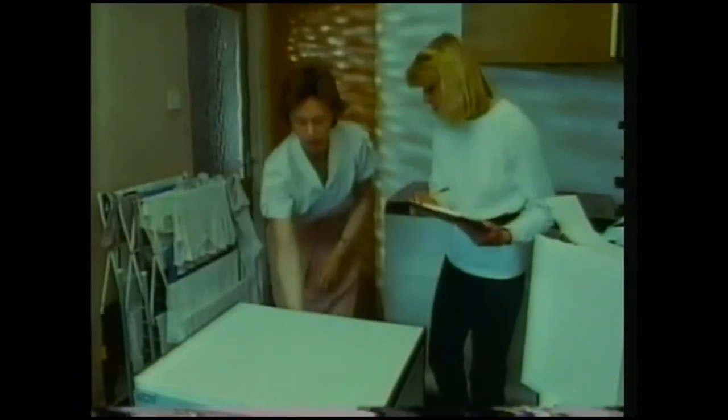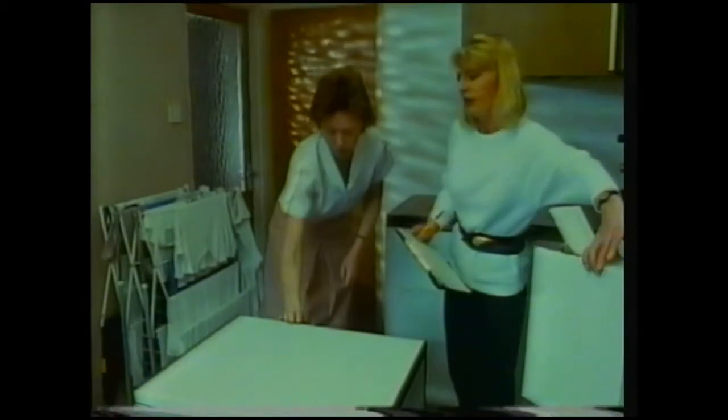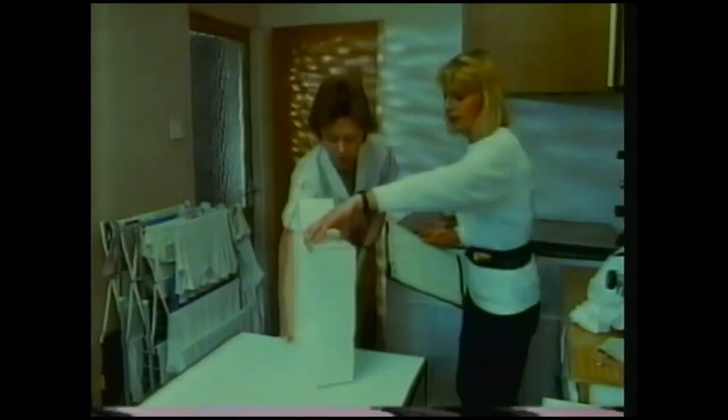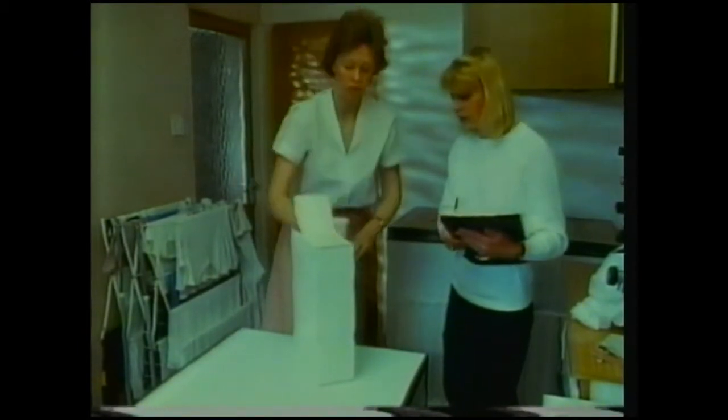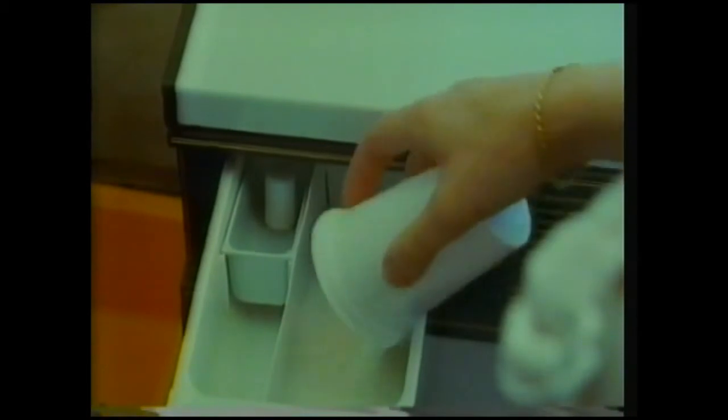What program are you going to use on this one? Number 4. Okay, so if you would put the powder in for me now. Different people will have different ideas about how to get the best from their machine. Two of those. Two. Right.